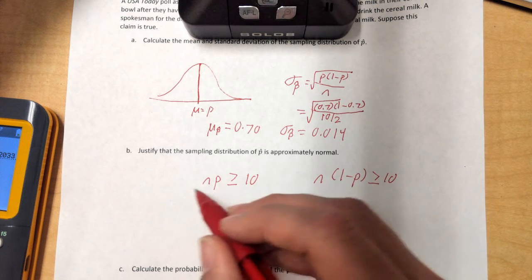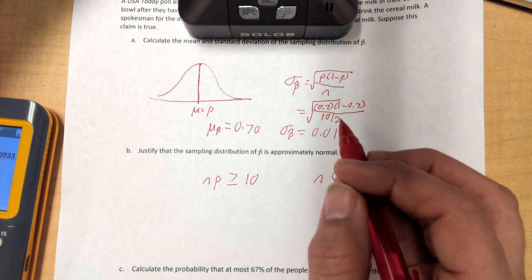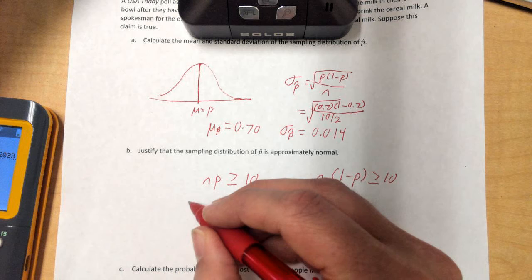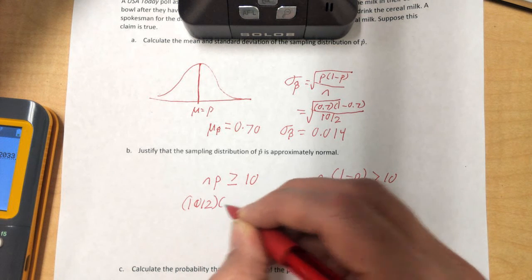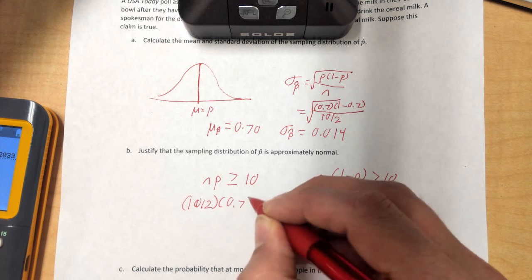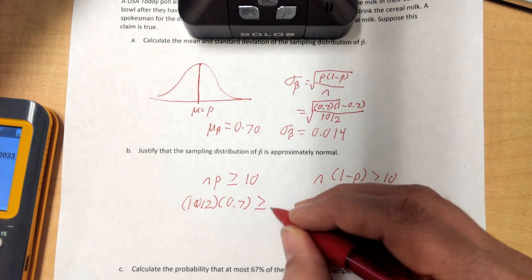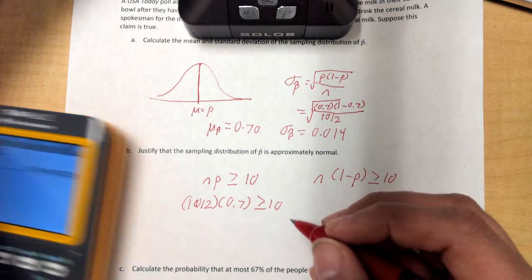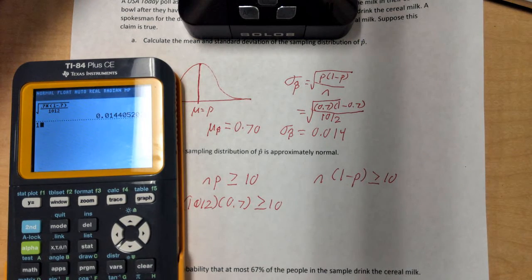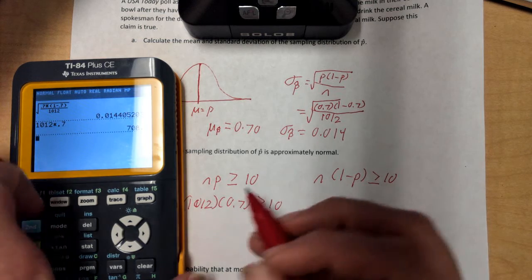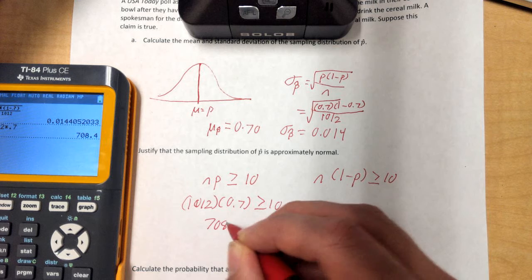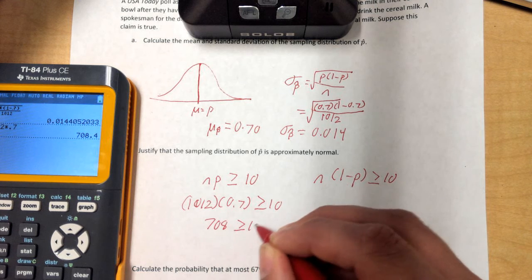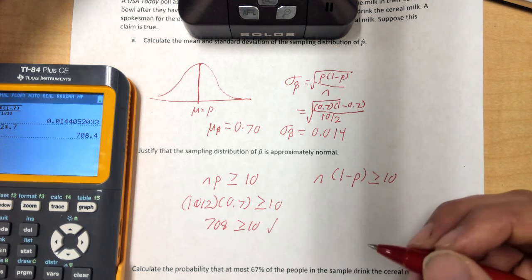So we'll check the first one. Our N is 1,012, so we do 1,012 multiplied by 0.7. We want that number to be greater than or equal to 10. So we'll go to our calculator. 1,012 times 0.7 gives us 708. So 708 is greater than or equal to 10, so we satisfy the condition there.